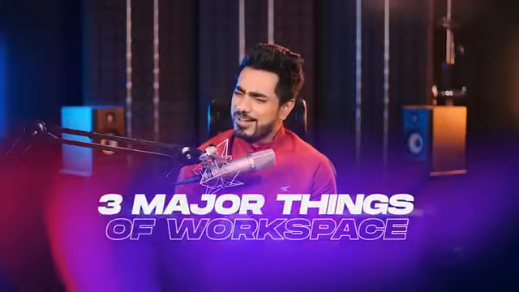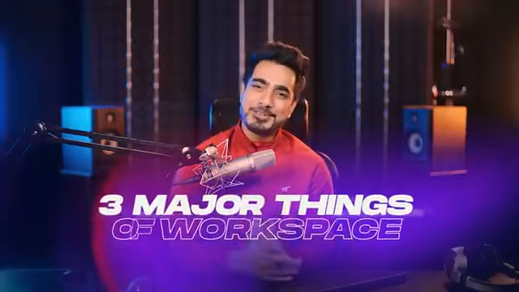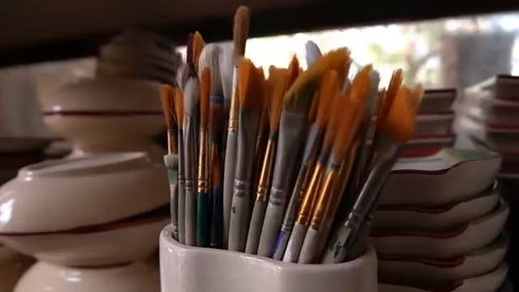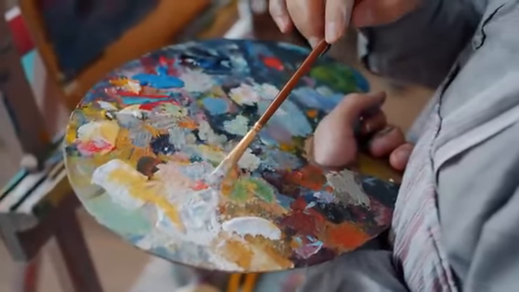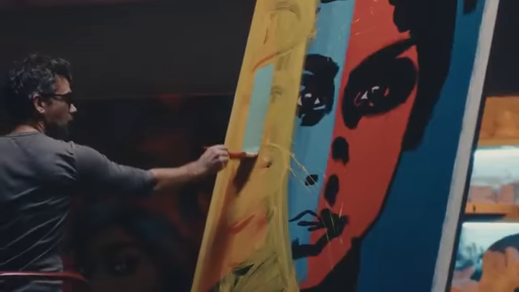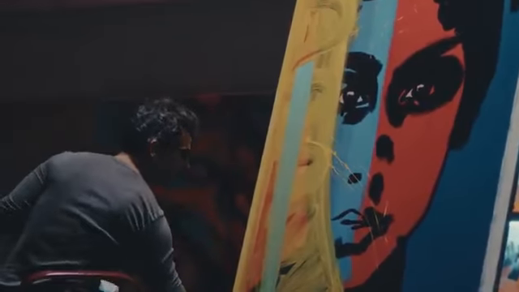But trust me, there are only 3 major things that you need to keep in mind. It is simple. Think of it like an artist who paints. What does he have? He has his tools like the brushes, the erasers, the pencils, chisels, and other tools like that. He has his palette where he mixes all the colors. And finally, he has his canvas where all of the work happens, where the painting goes.